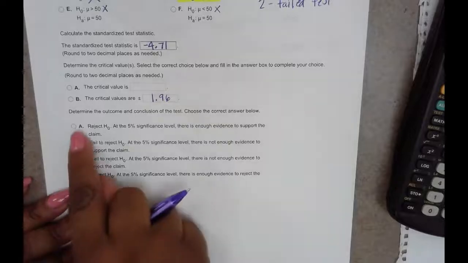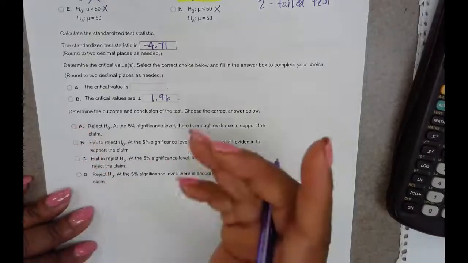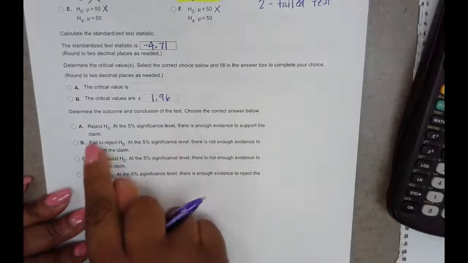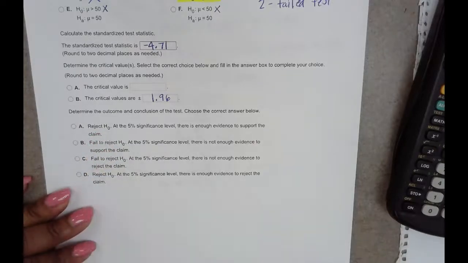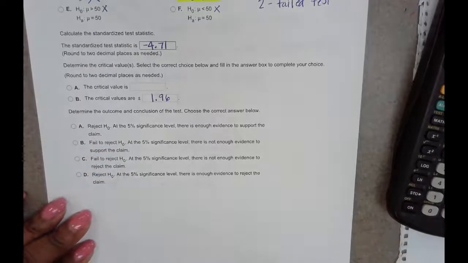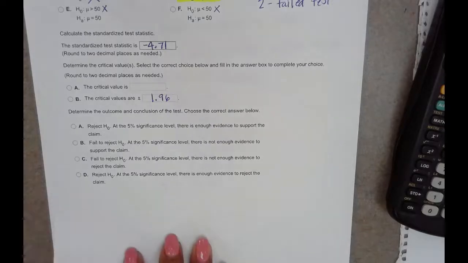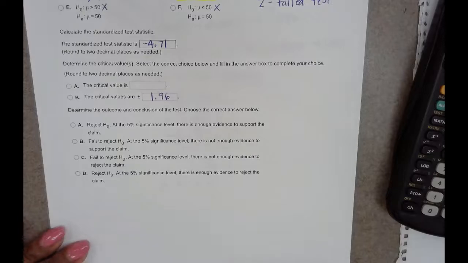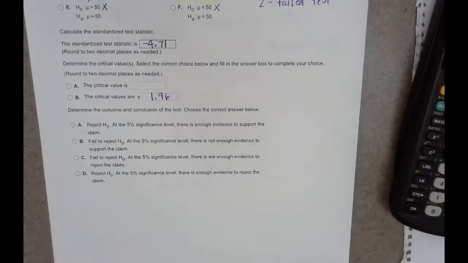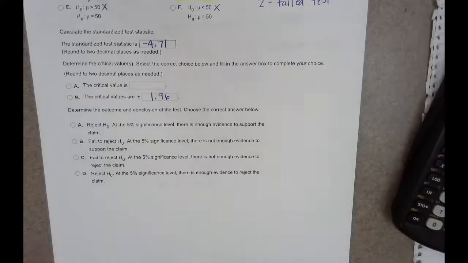So now we need to determine our outcome and our conclusion. So here's where we determine, are we going to reject, are we going to fail to reject. So according to our conditions, remember y'all, we have some conditions on when we reject or when we fail to reject our null.